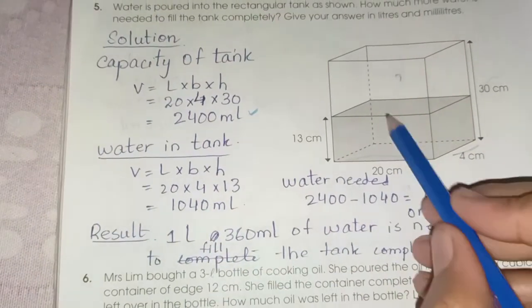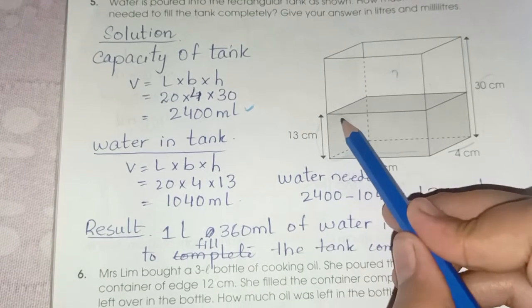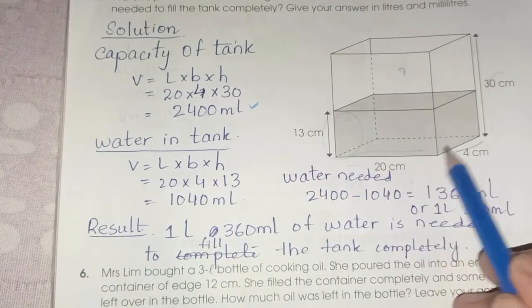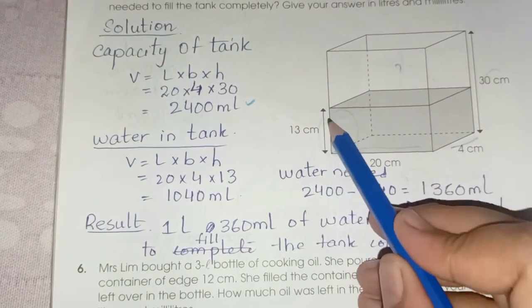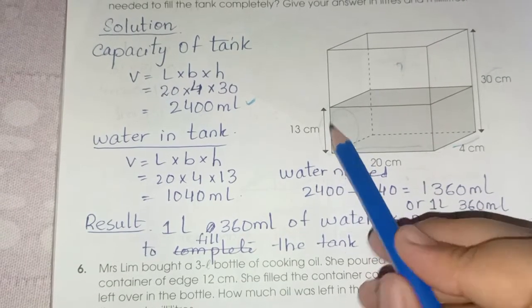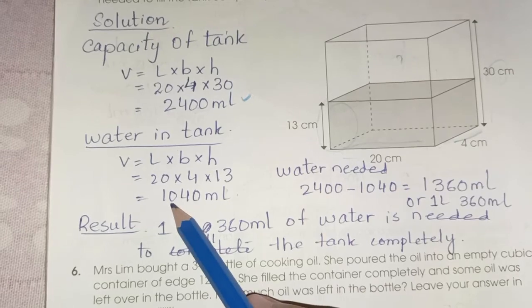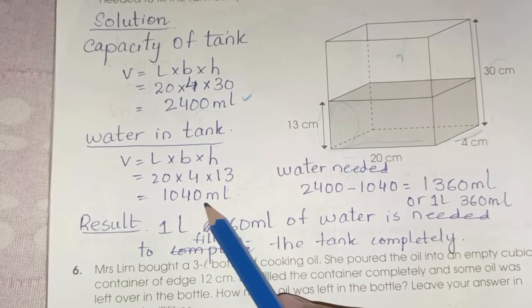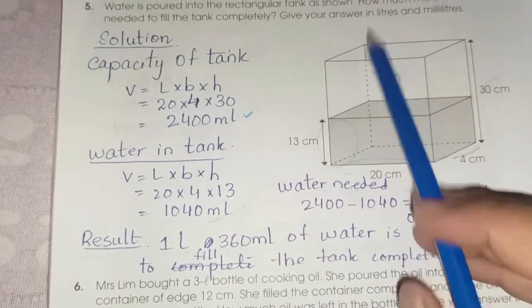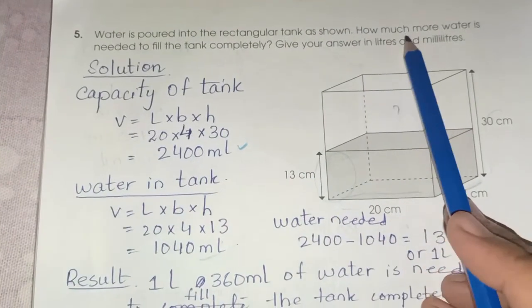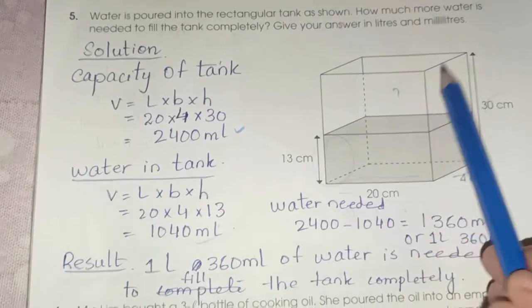Now we have water in the tank. How much water is already present in the tank? We use length, breadth and height. Now we are measuring the height of water. 20 multiplied by 4 multiplied by 13. So we have 1040 milliliter. Now in the question we have to find the amount needed to fill the remaining.